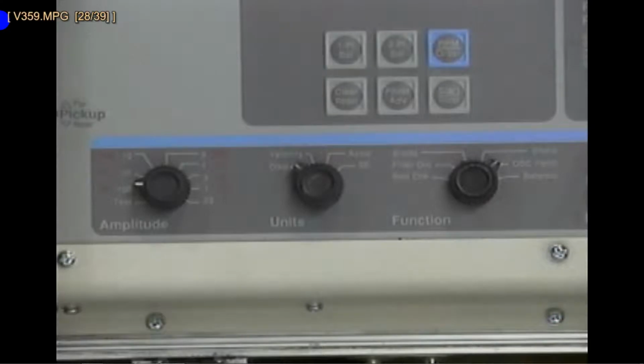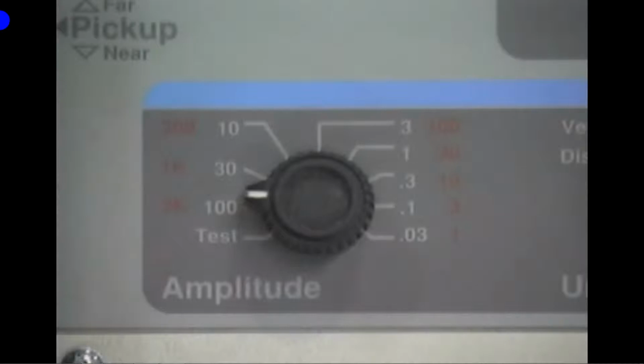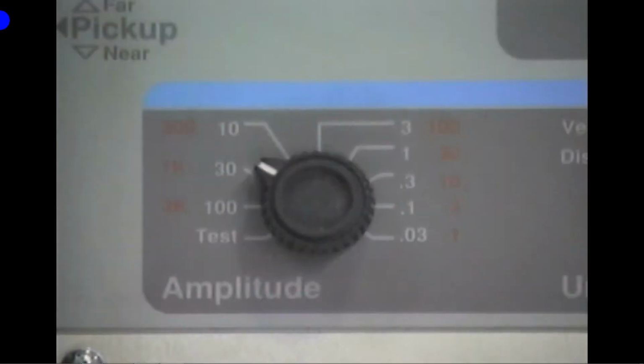After the analyzer has been checked out, the 3 control switches are positioned. The settings for these switches are determined by the task to be performed. In general, the highest range for the amplitude meter is selected to begin a measurement. If the amplitude indication is too low to read accurately, the next lower range can be selected.